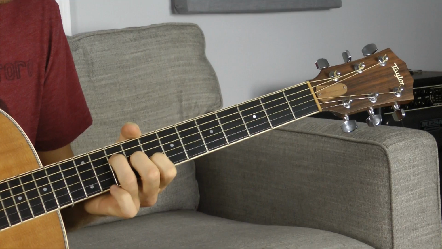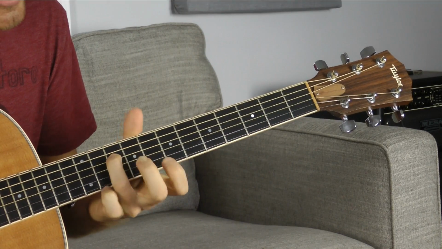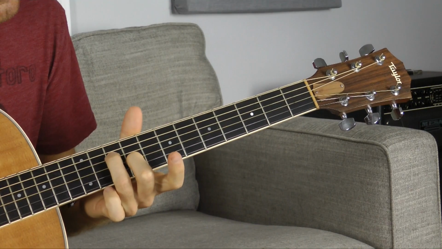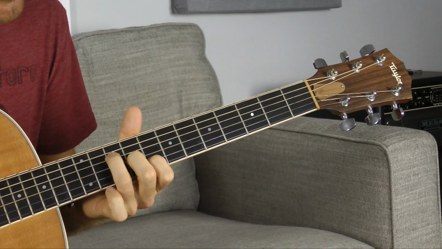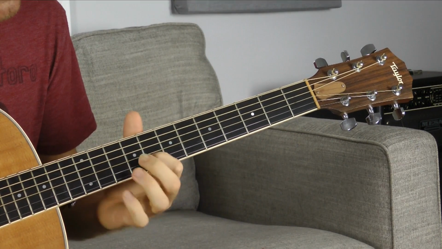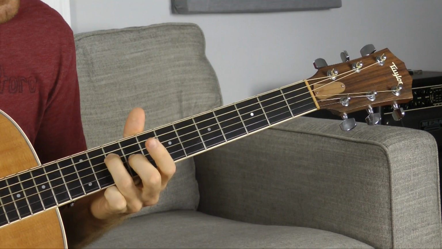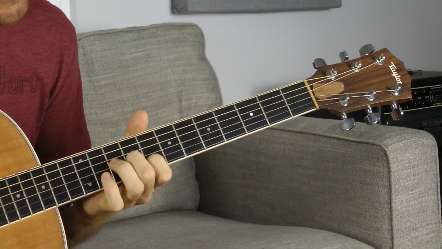And then we're going to do one more, and then we're going to put them together in a different musical way. And it's going to be this one right here. Now, my ring finger is on the 10th fret of the D string. My middle finger is on the 9th fret of the G string. And my pointer finger is on the 8th fret of the B string. So now I have a C. This note right here is a C. I have an E and a G.